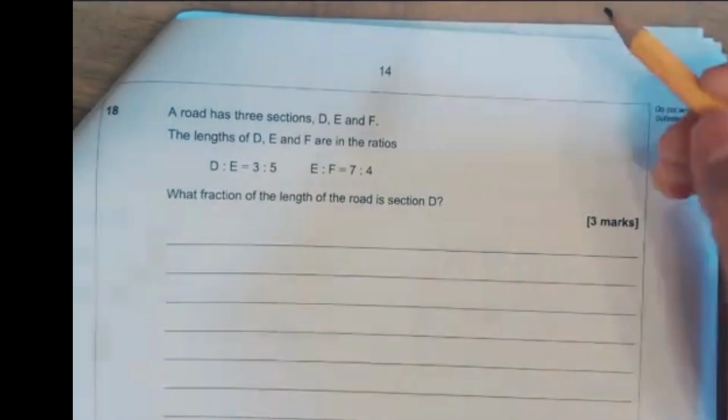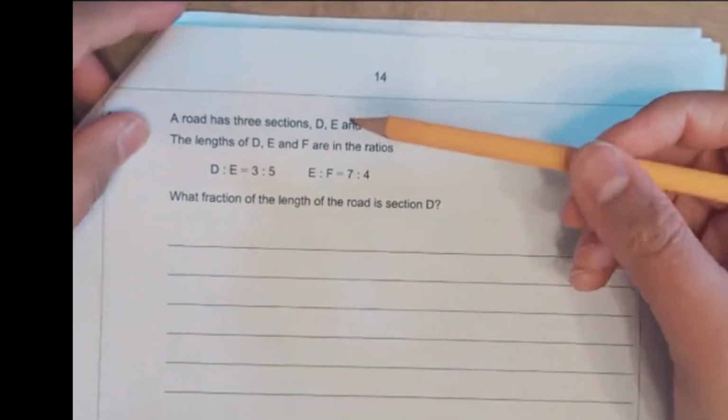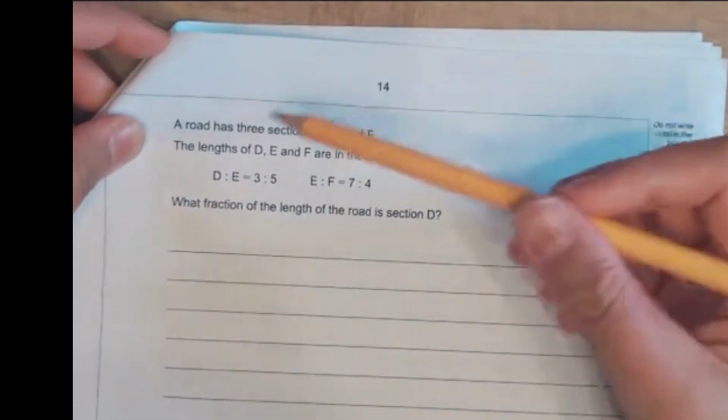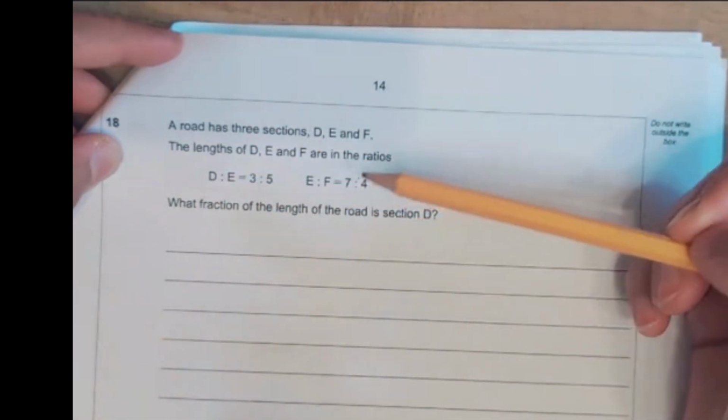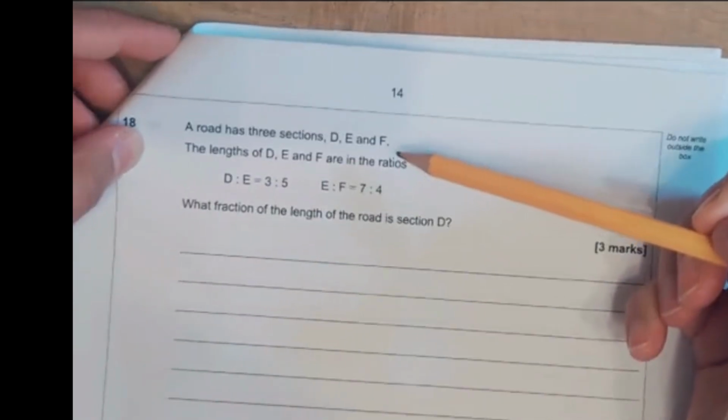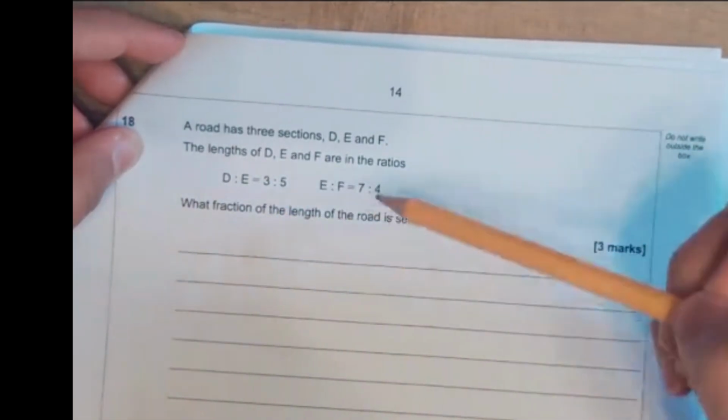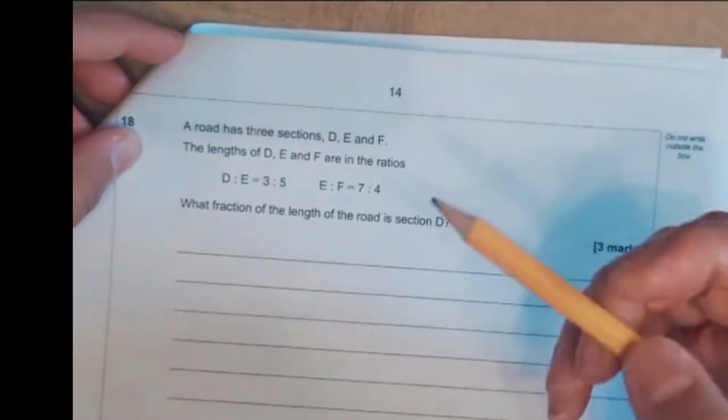Okay, so question 18 of the paper is asking us to take a look at some ratio questions. So let's take a look and read. A road has three sections, D, E, and F. The lengths of D, E, and F are in the following ratios. What fraction of the length of the road is section D?